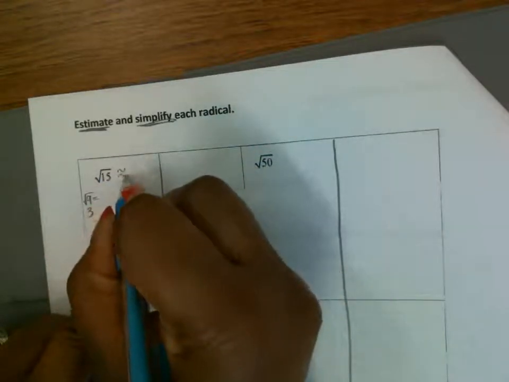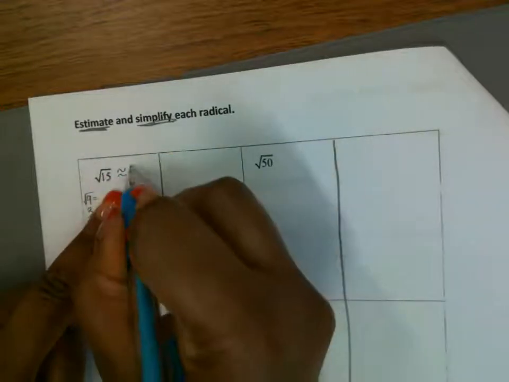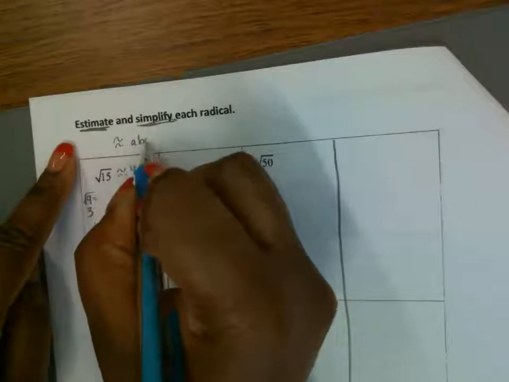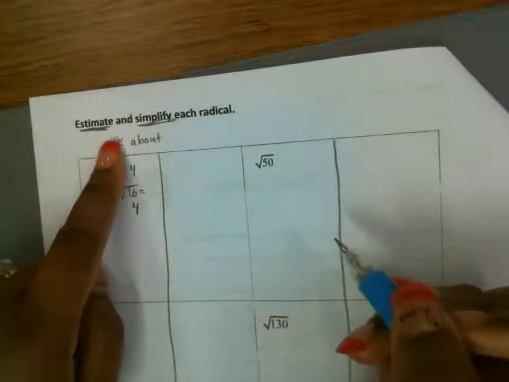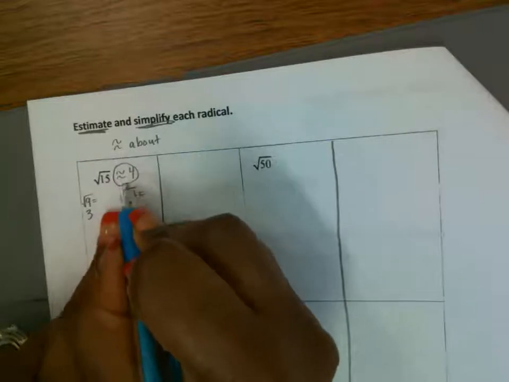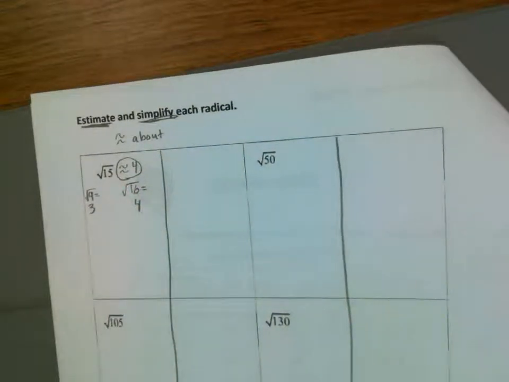So about 4. The symbol for about is the squiggly lines. Instead of the equal sign, it's squiggly lines. That's the symbol for about. So this is what we rounded to. Okay.